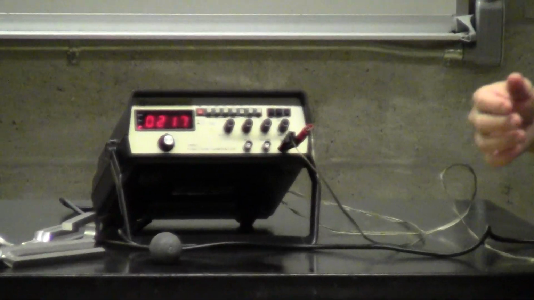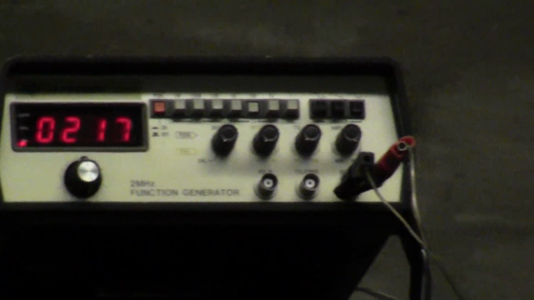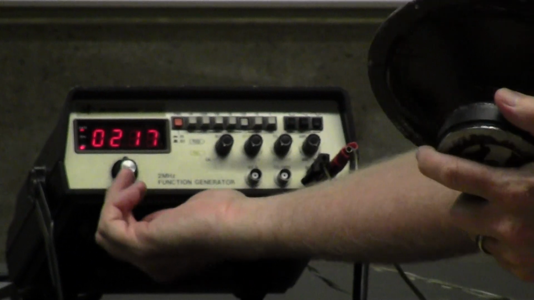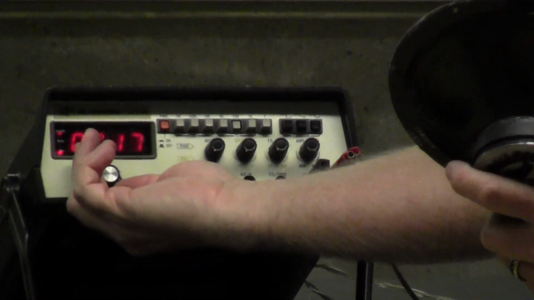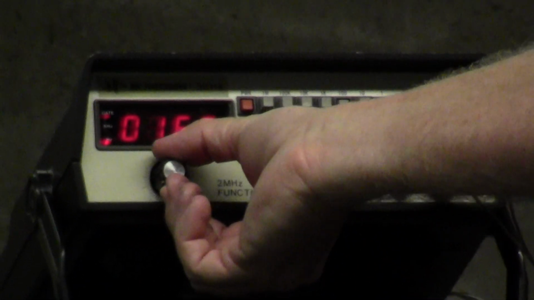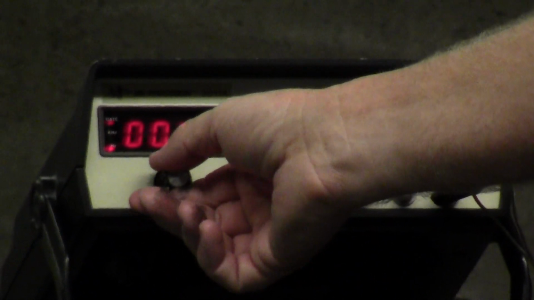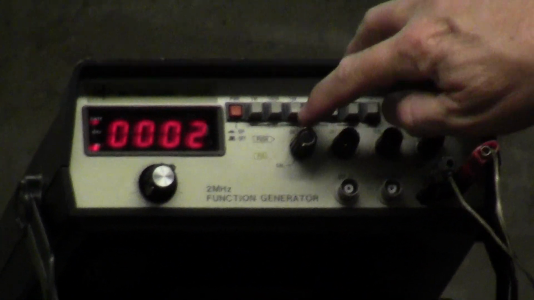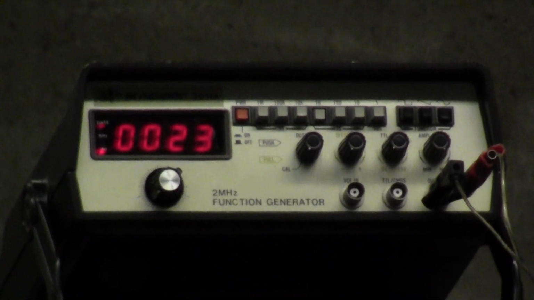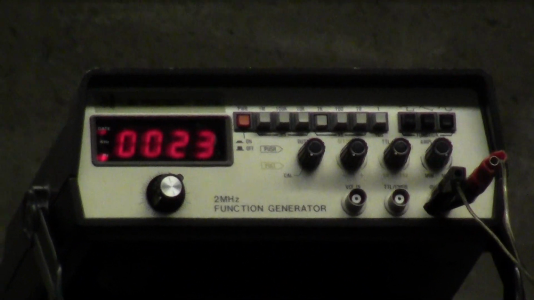As I said, this is the 217. Let me just turn it down again and go to another setting. So I'll turn it down. And hopefully you can even hear that there as it changed the frequency. Let me hit another multiple of 10. So this one should go to about 2,200.